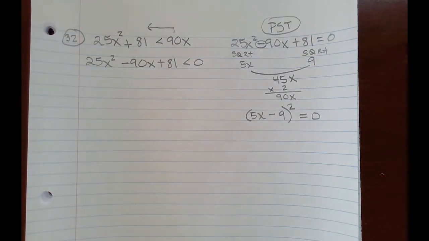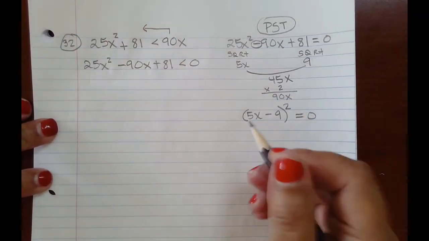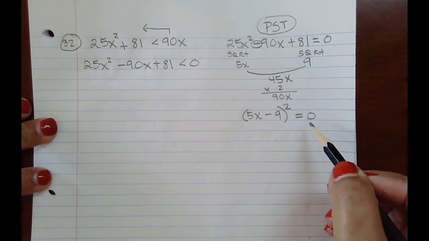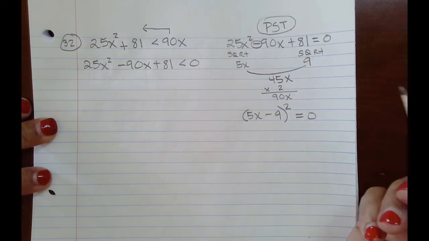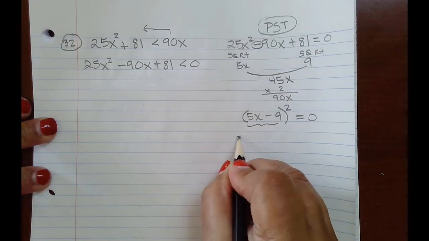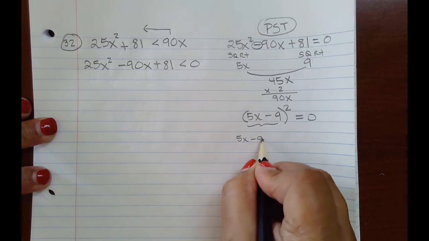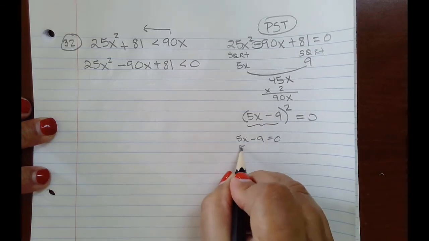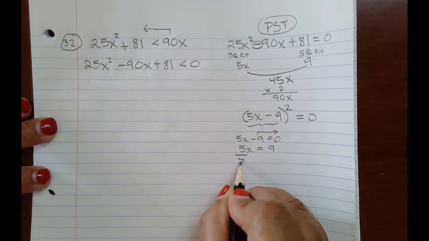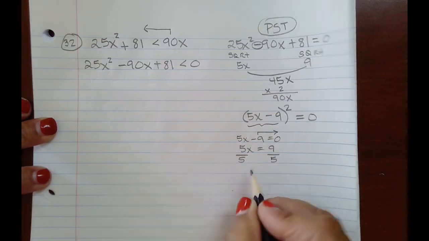Okay, so now when you go to factor these, both of these factors are the same. It's the same thing as 5x minus 9 times 5x minus 9. So knowing what zeros one of them out is the same as what zeros the other one out. So what makes this 0? Well, if you can't tell just by looking at it, then set it equal to 0. And you'll have 5x is equal to 9, just solve it like a little equation. Divide by 5, divide by 5.